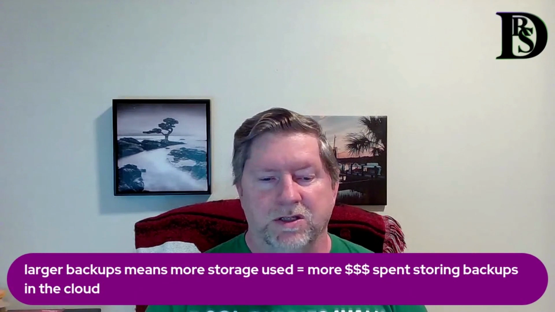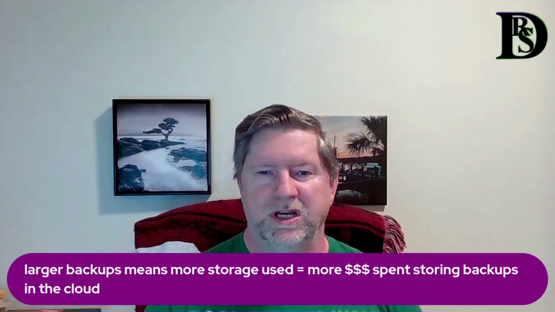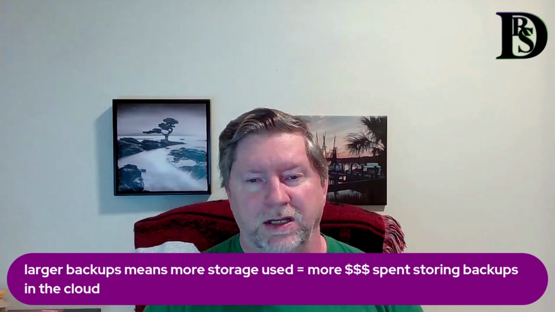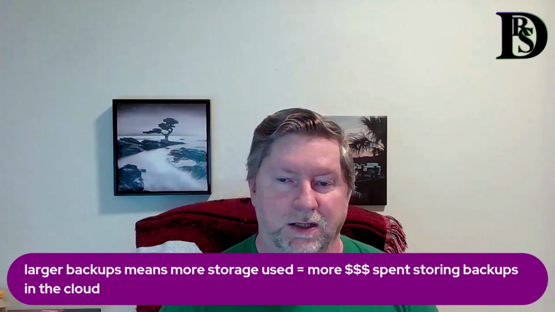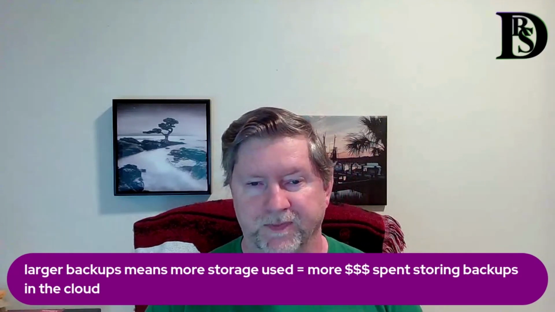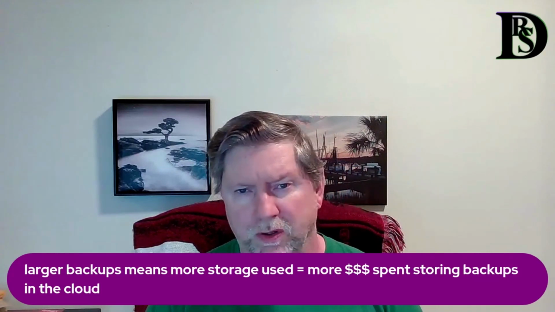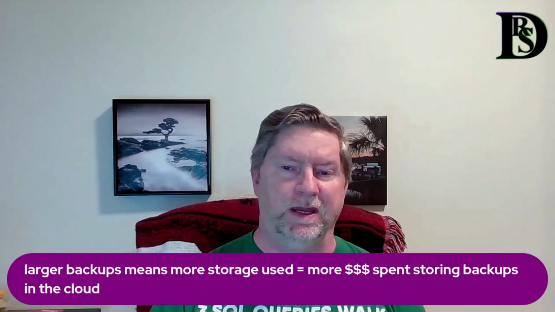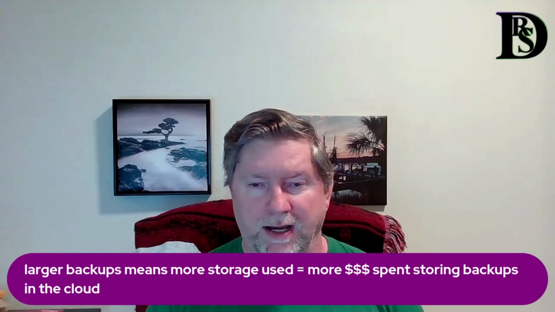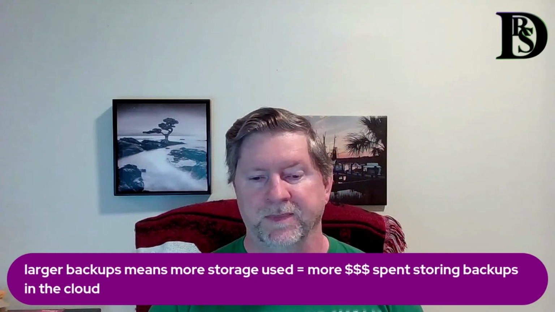Larger backups also means more storage. And again, you might think, isn't storage cheap? Well, yes, compared to 1950 or even 1990 or 2000, but still not free. And especially in the cloud, you need to store those backups. Your company may store 90 days. They may store 180 days worth of backups to make sure that they can recover from something.